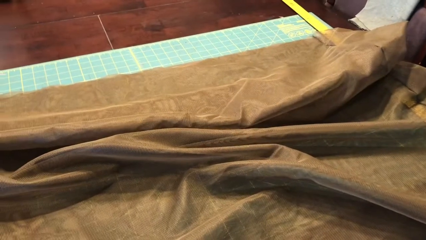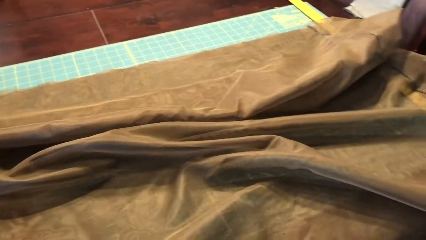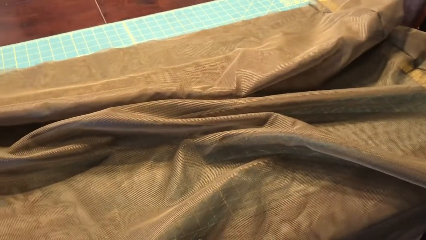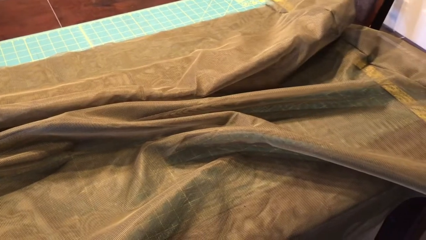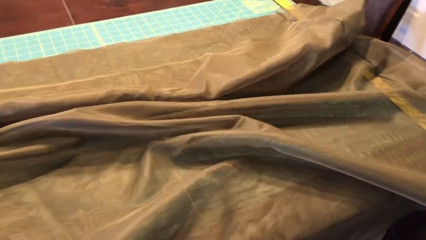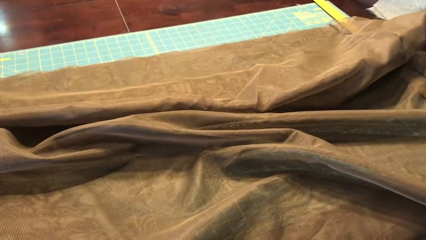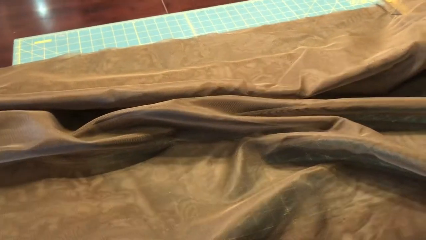Both sides of my skirt, and then the one side of the mesh skirt because it's folded over, are sewn. I just trimmed off the excess a little bit. So now what we're gonna do is the gathering. If you've never done gathering, it's very easy. You could do it by machine or by hand. I'm gonna do it by machine.